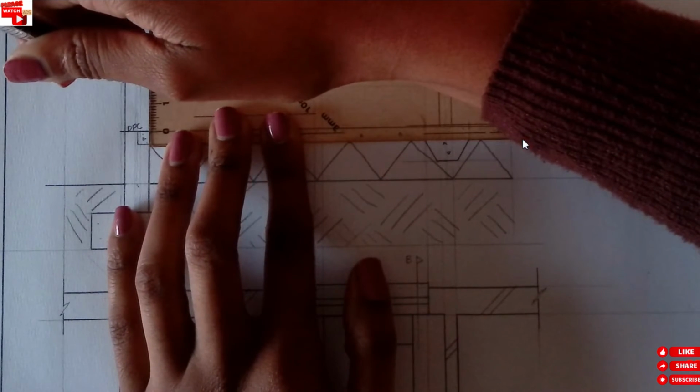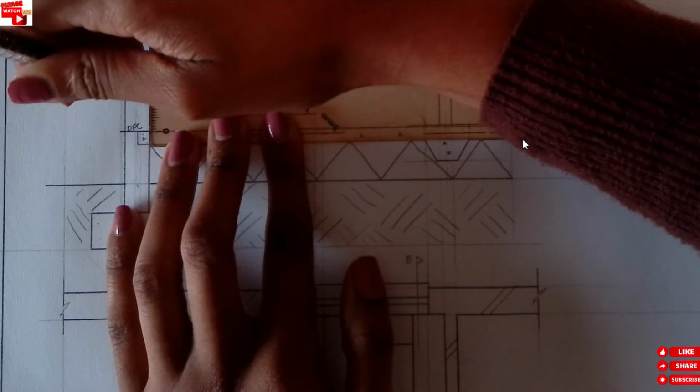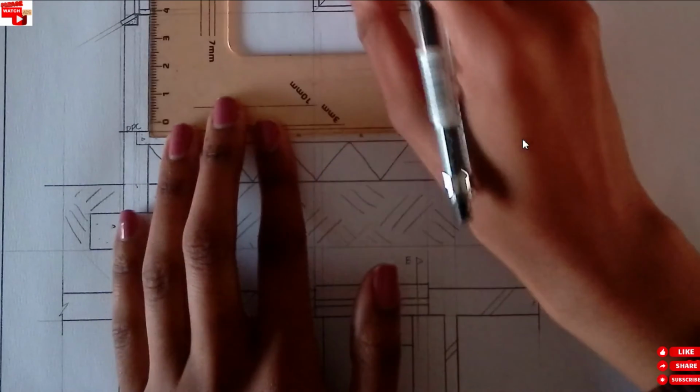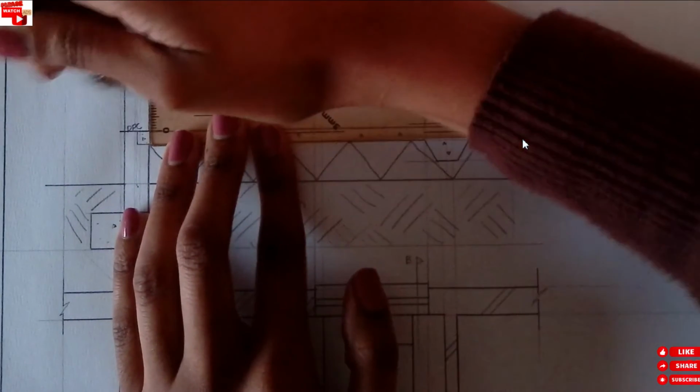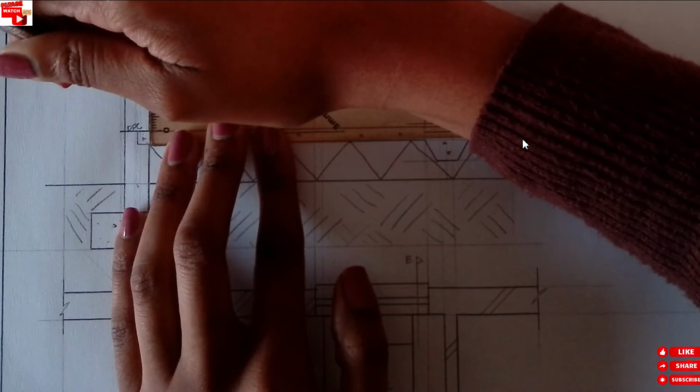Pinpoint for it in this way. Just close to 16.